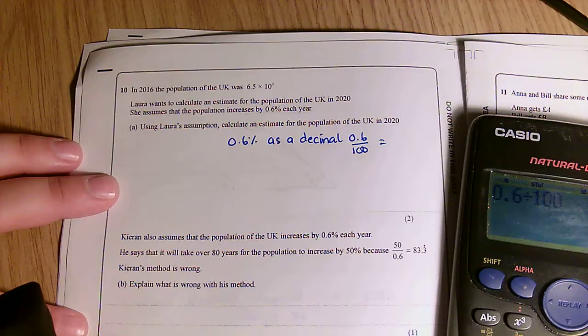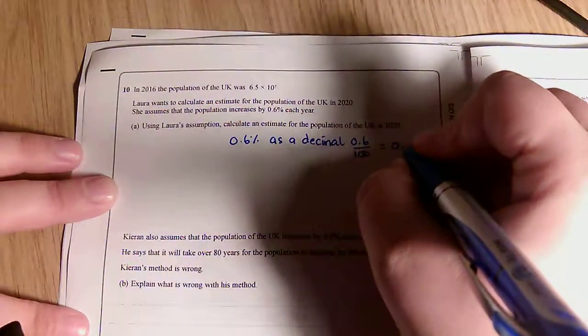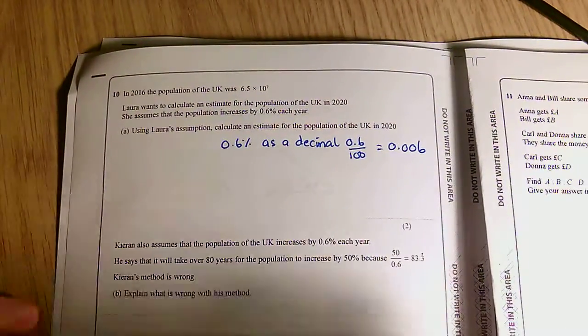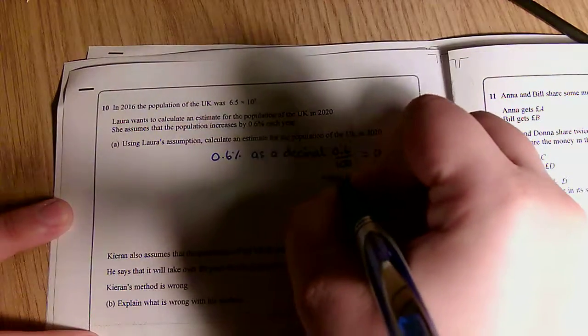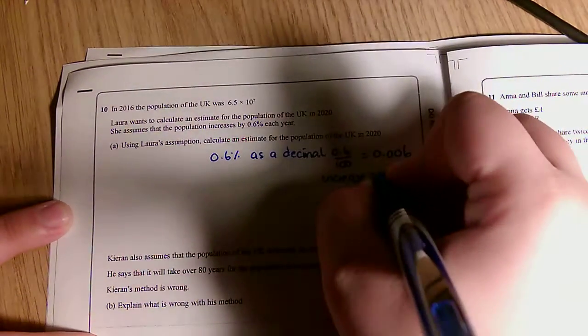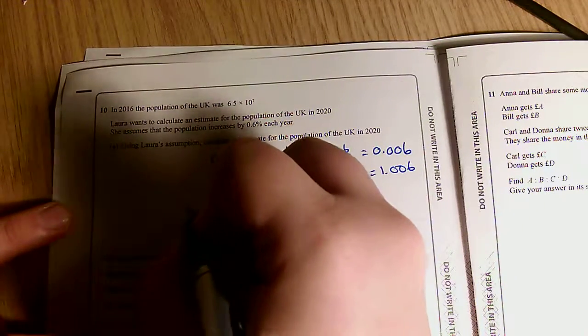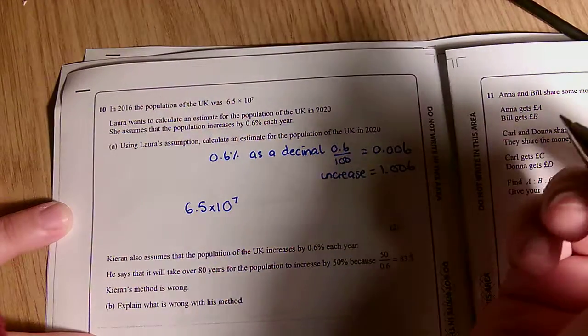So it's going to increase by that much per year. Now, when it's an increase, it becomes 1.006. So we had 6.5 times 10 to the power of 7 as the population.